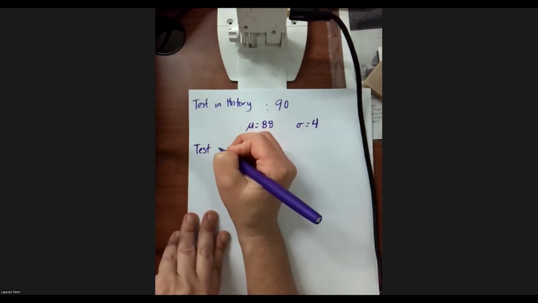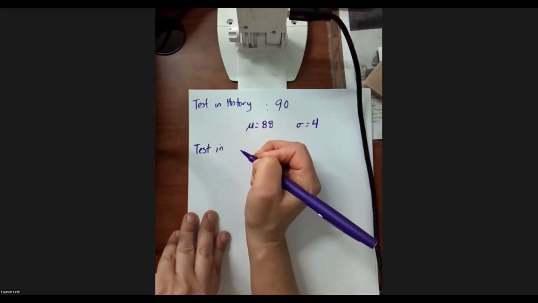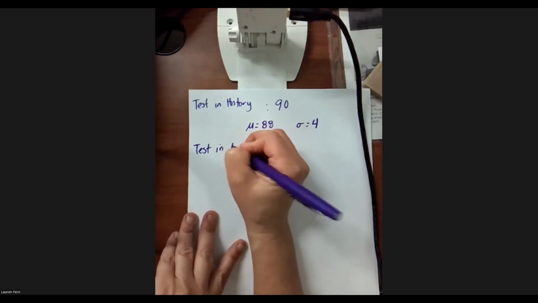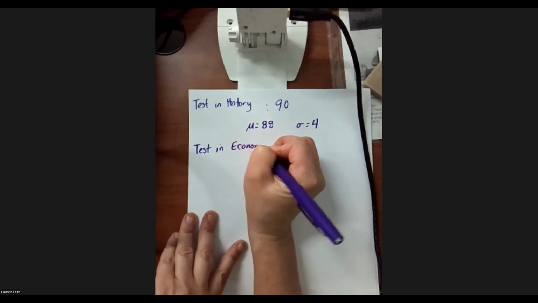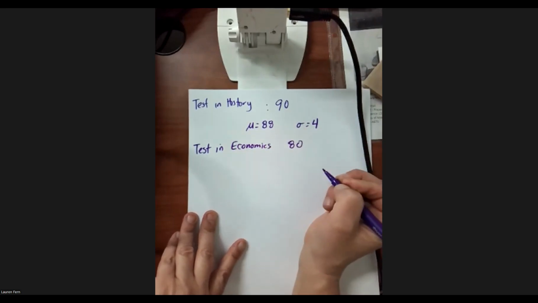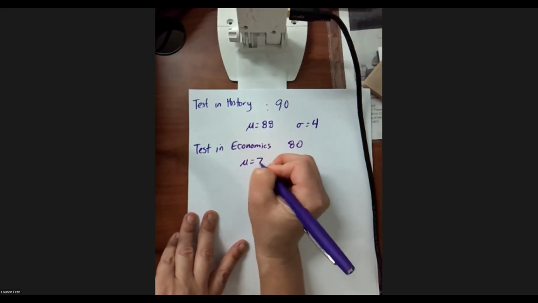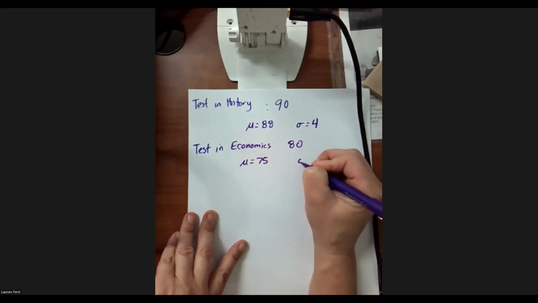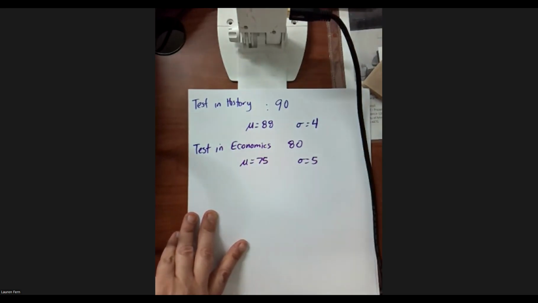Suppose someone took a test in, I don't know, economics, and they got an 80 on that test. And the class average there was a 75 with a standard deviation of 5. Okay, same student, 2 different tests, 2 different classes.